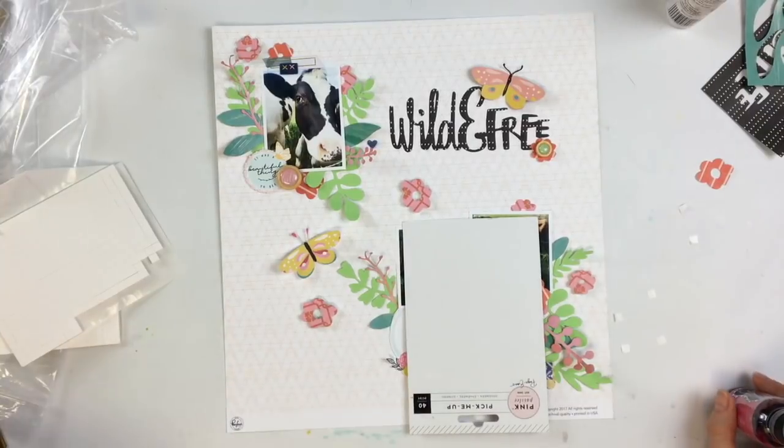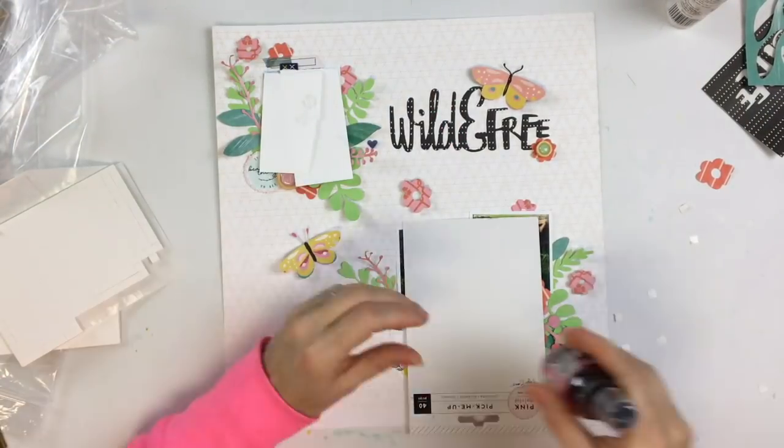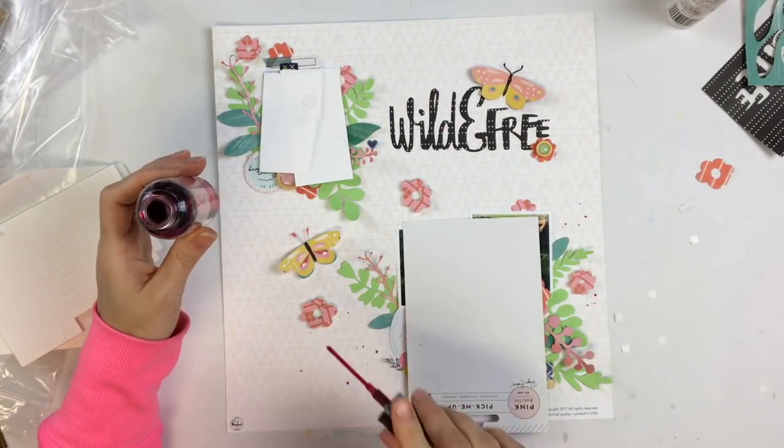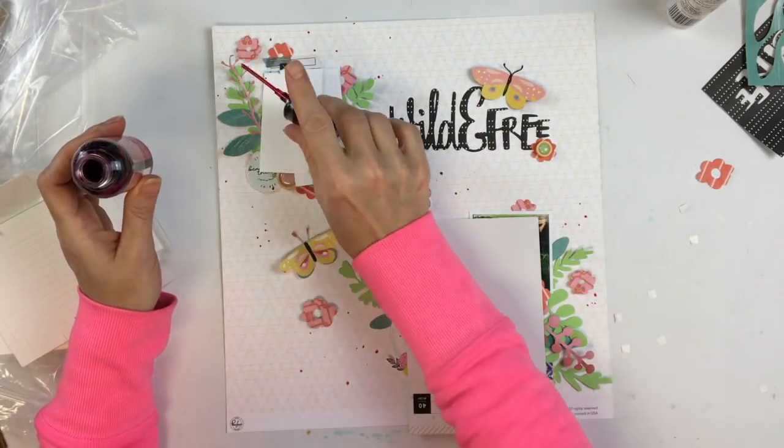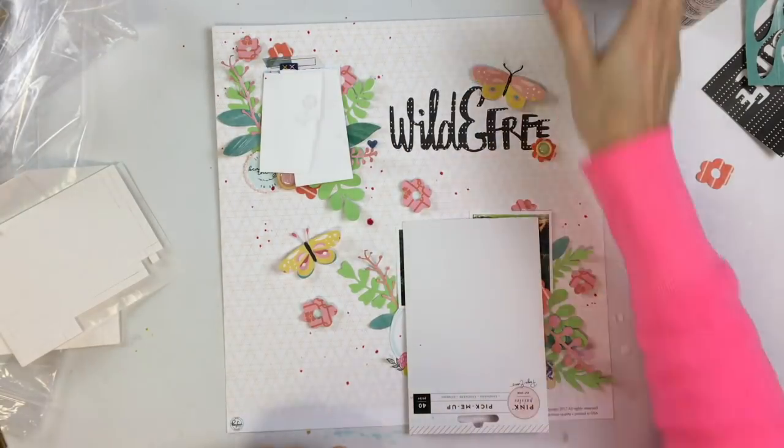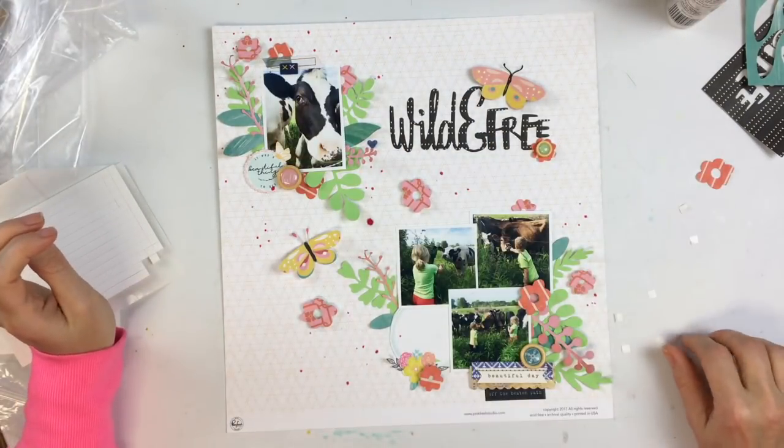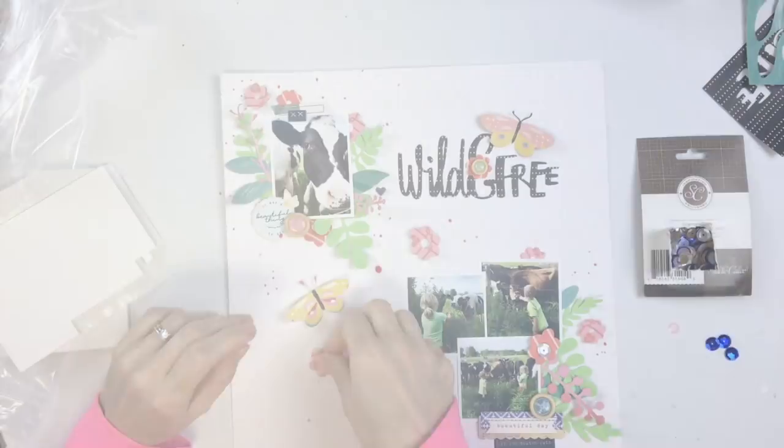So my next step was to add a few splatters, and this is a pinkish Dilutions, which came in a color kit. Did it come in this month? Yeah, it came in this month's color kit. So I just added a few splatters of that, and I liked the pink there.